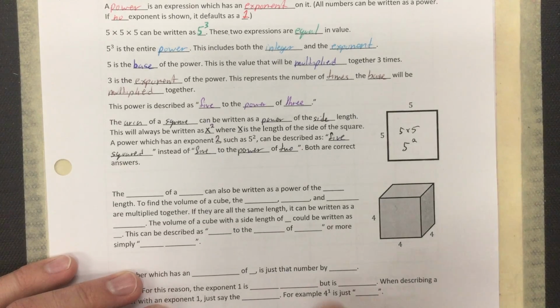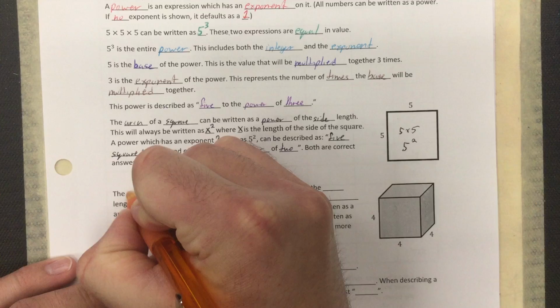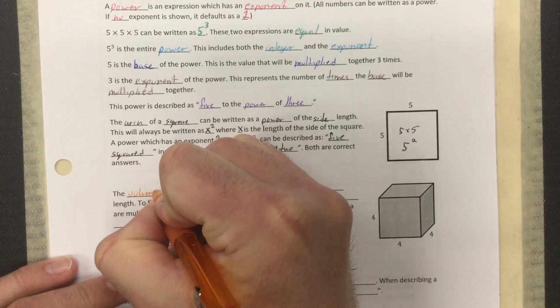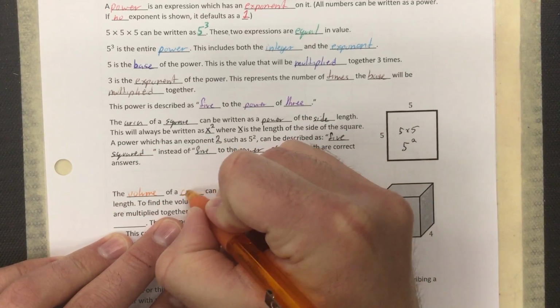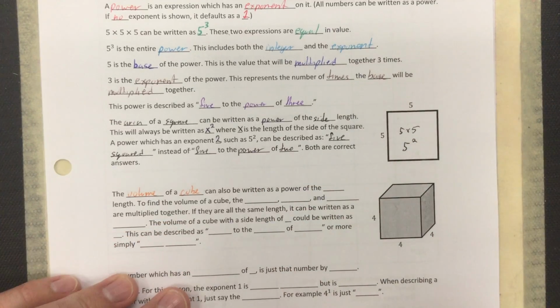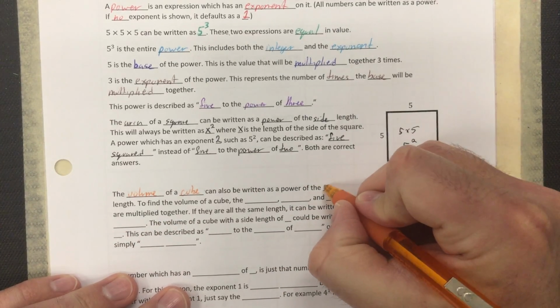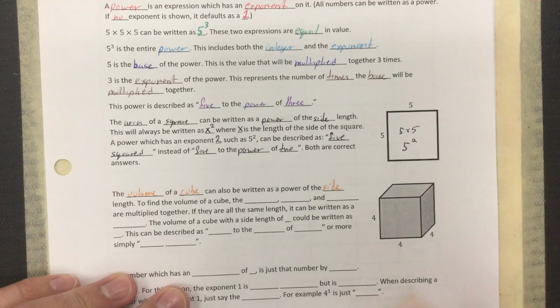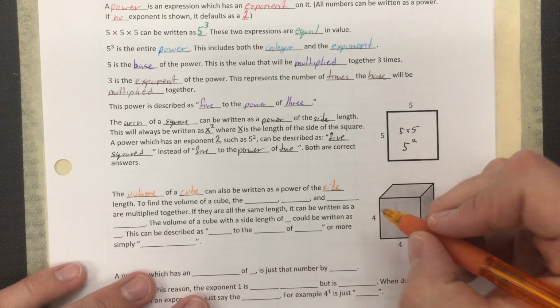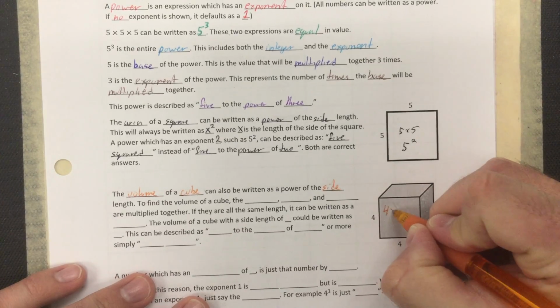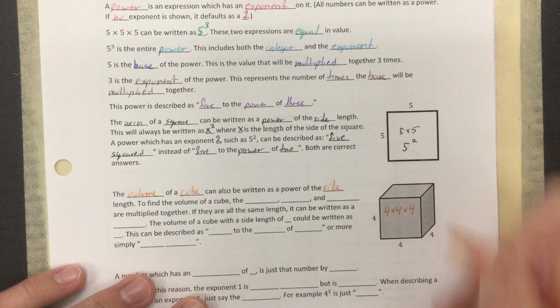Now, another special case is the volume of a cube. It can also be written as a power of the side length. Here you'll notice the side length is 4. To find the volume, and we'll get into this a little bit later as well, just looking at volume, is length times width times height.